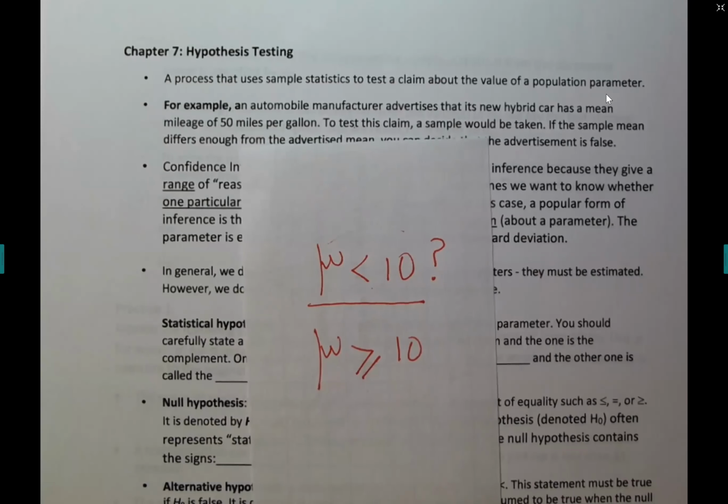So if I tell you I don't have less than $10 in my pocket, what does that mean? I don't have less than $10. That means I have more than or equal to $10 in my pocket. Exactly. I have the opposite when I say not. Okay.